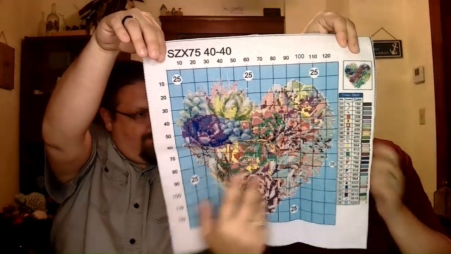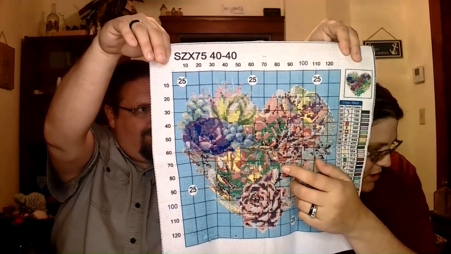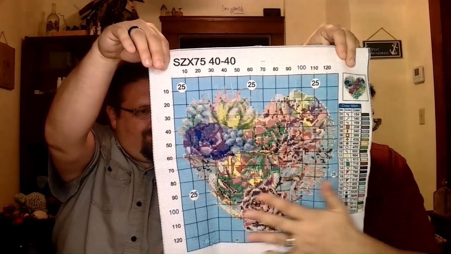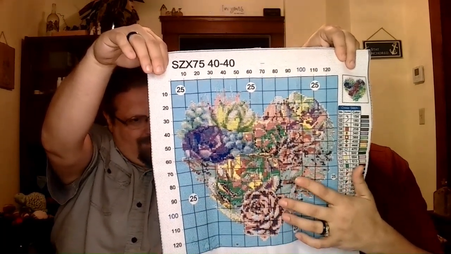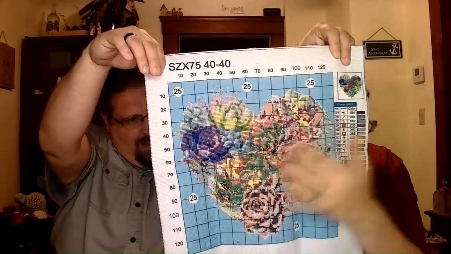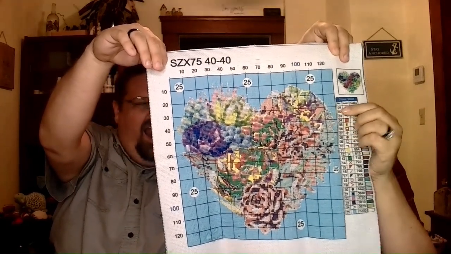And now I will tell you about what I stitched on. It's really hard to see. It's starting to come together. I'm color completing with this because you can do that. So I missed one stitch of the first color.